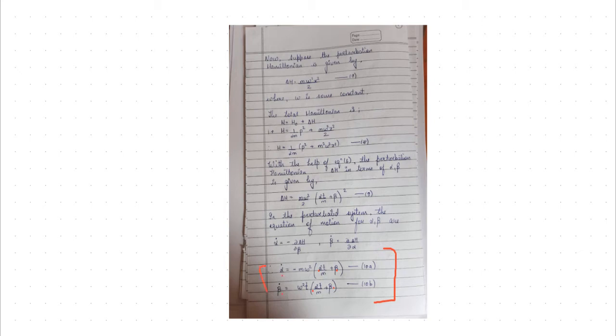Now the entire thing will be the same, but instead of alpha dot, you will consider alpha 2 dot, and here it would be beta 2 dot. On the right hand side, instead of alpha you have to use alpha 1, and instead of beta you have to use beta 1.